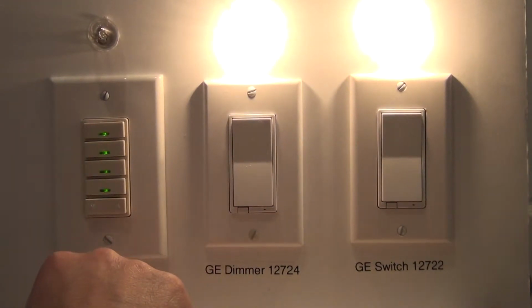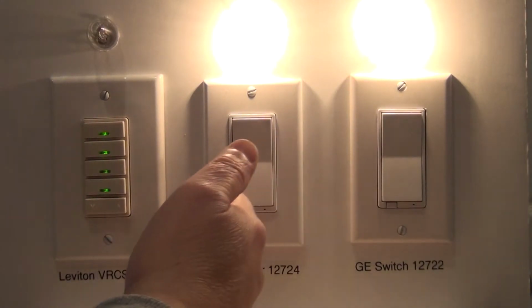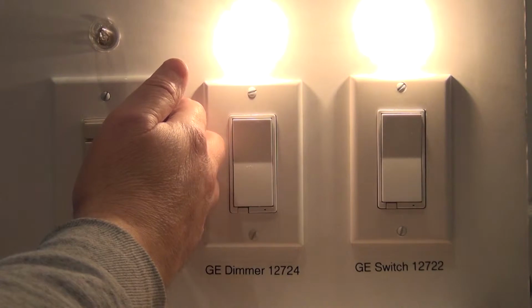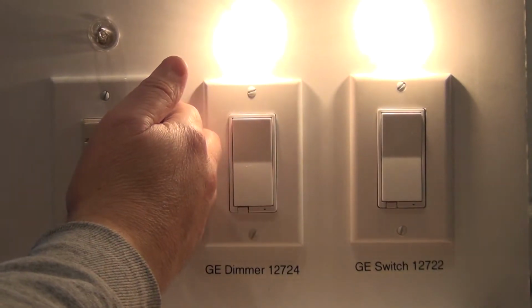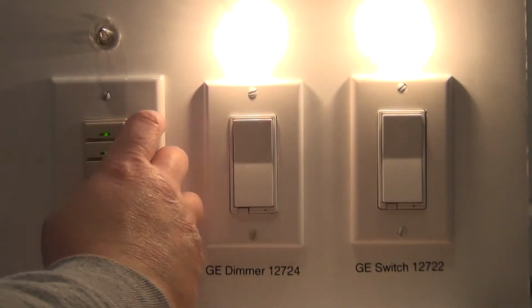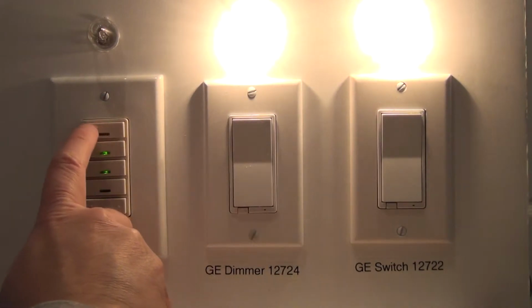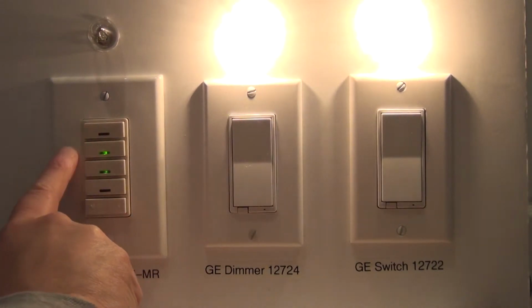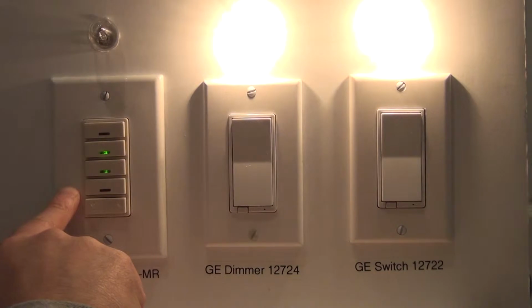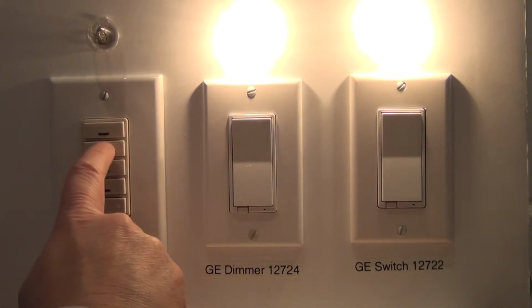It will somewhat correct itself, but if you're using these as indicators for the lights, then you want them to be correct. And you can see it eventually did go and change, but that sure took a long time.